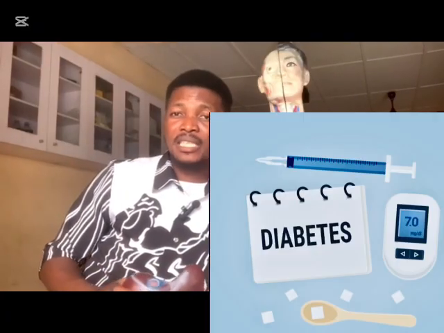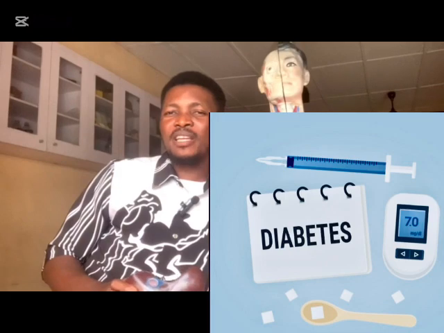Now, the inability of the liver to store excess glucose as glycogen leads to a disease called diabetes mellitus. But the inability of the liver to reconvert the glycogen to glucose may lead to a disease called hepatitis. Okay, now we have known what causes diabetes. Diabetes occurs when the liver is unable to store excess glucose as glycogen. This may be as a result of the pancreas not producing enough insulin or not producing insulin at all. Okay, now let's look at types of diabetes.